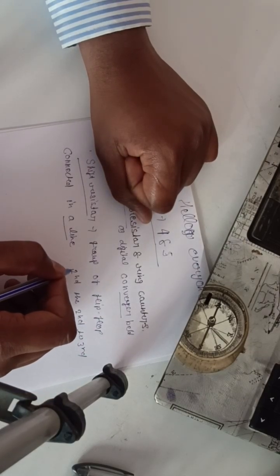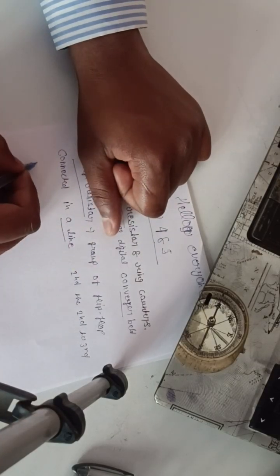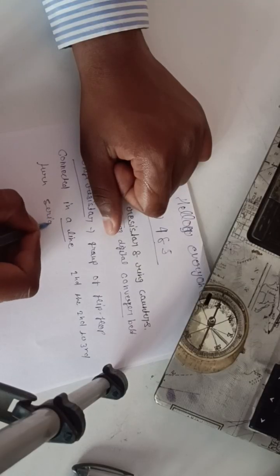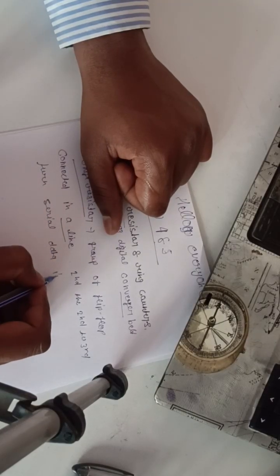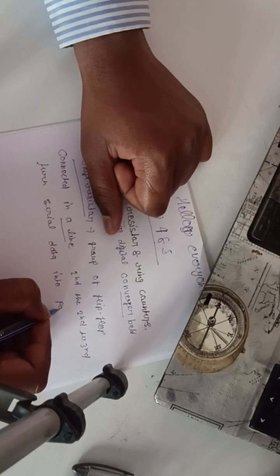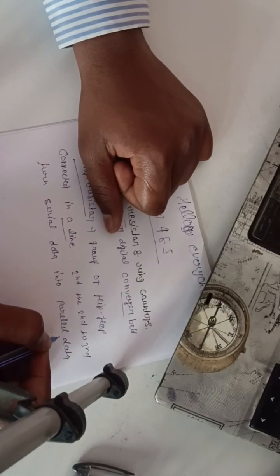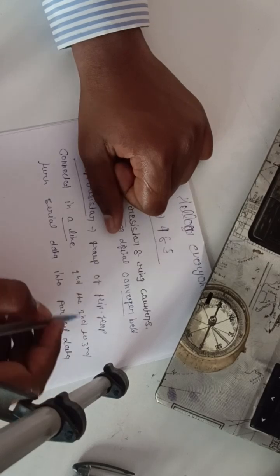It is used to turn serial data into parallel data, or vice versa.